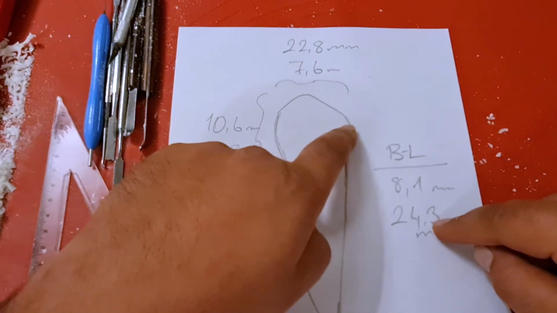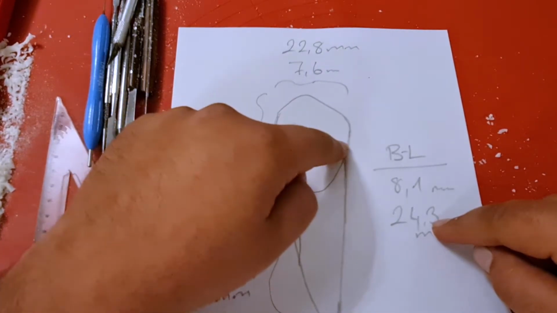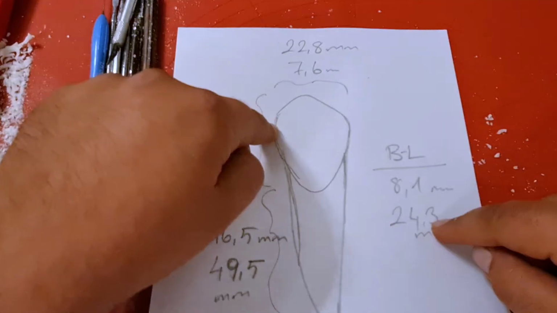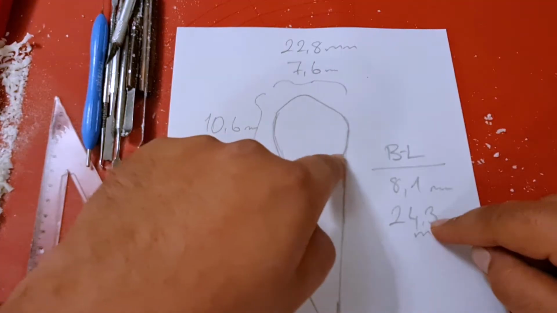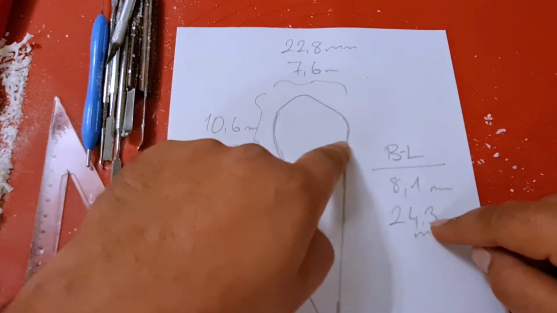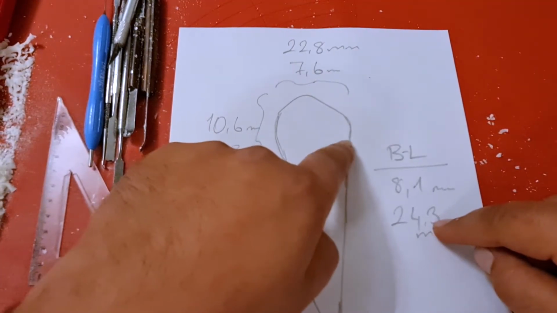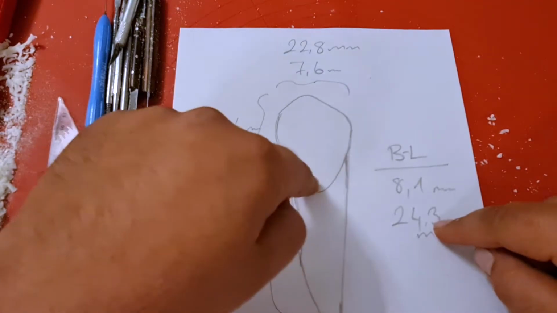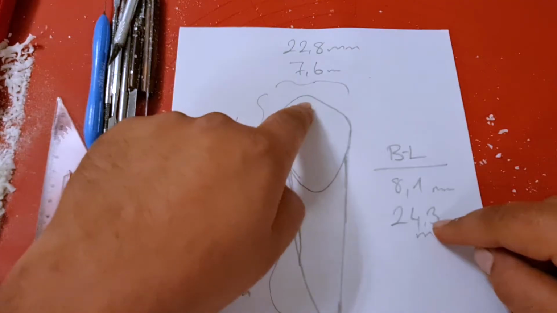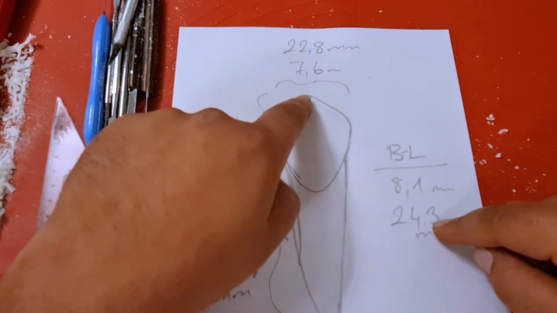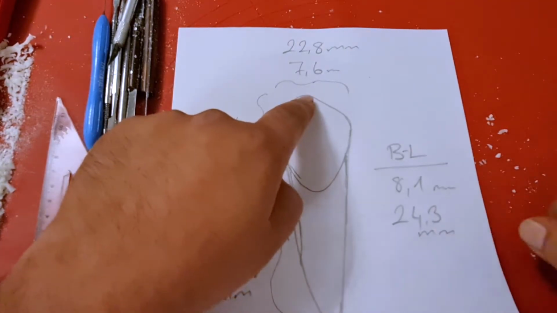It's almost at the middle of the crown length, and on the mesial side we have a convex contour, but on the distal side there is a concavity here at the cervical area. There will be a big buccal ridge, vestibule ridge, labial ridge here.